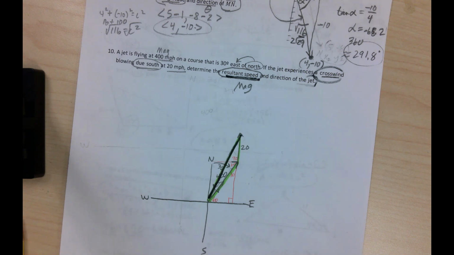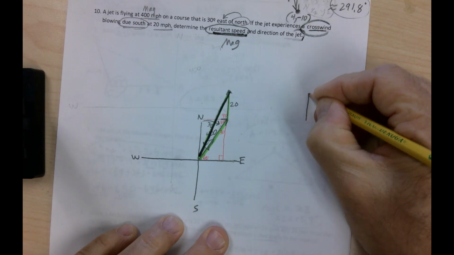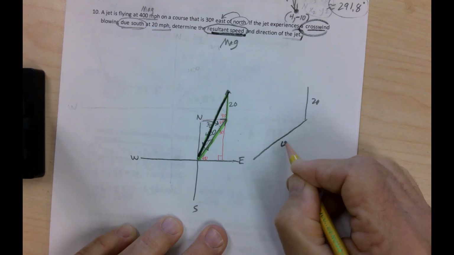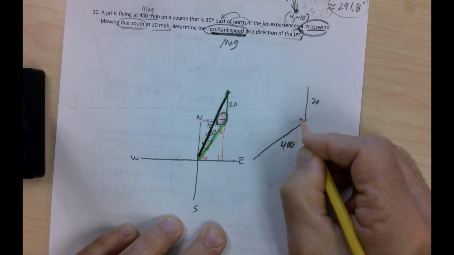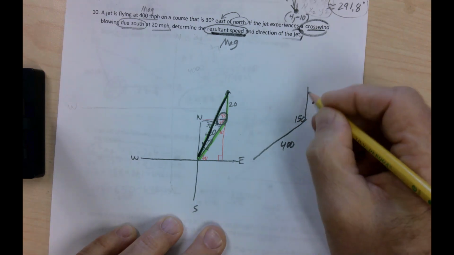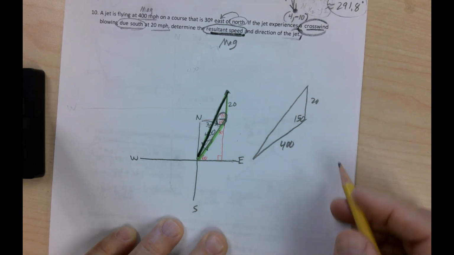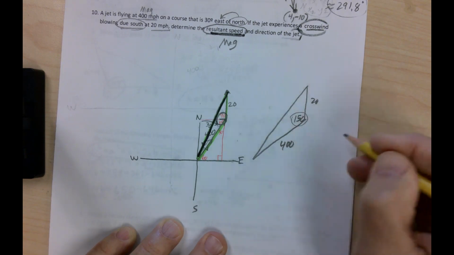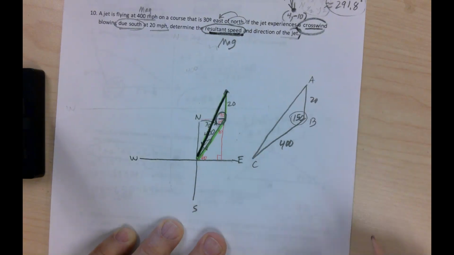So I'm going to kind of peel that off from the page, make it bigger. So it's this, 20. It's this, 400. And if you look right in here, that's 150. So I'm going to put that right there. And then I'm going to connect the dots. And notice what we have. We have 2 sides, 1 angle. We are off to the races. I'm going to put some random letters in here.